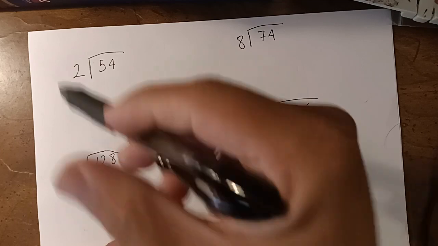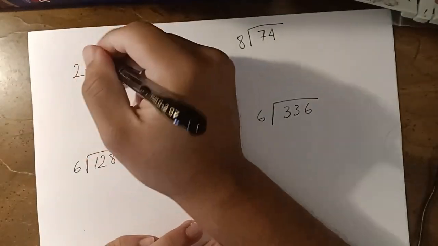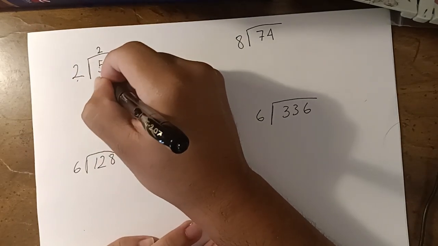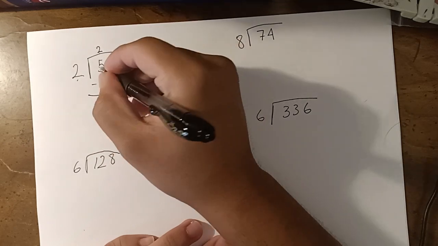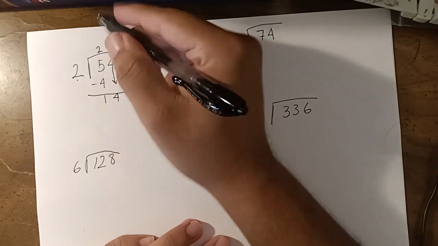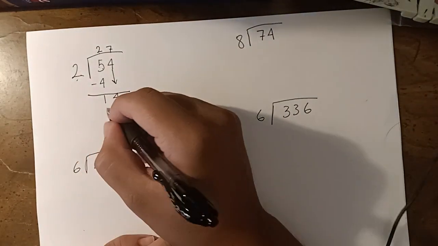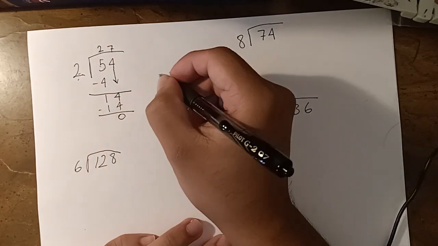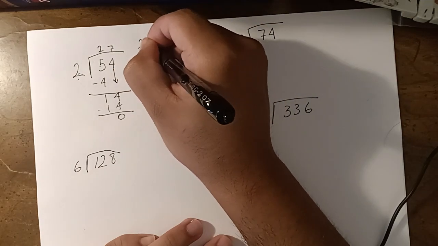54 divided by 2. 2 can fit into 5. We can say 2 times. 2 times 2 is just 4. 1. Bring down the 4. 7. So you can say 14, right? 2 times 7 is 14. Subtract that will give us 0. Our answer is 27.